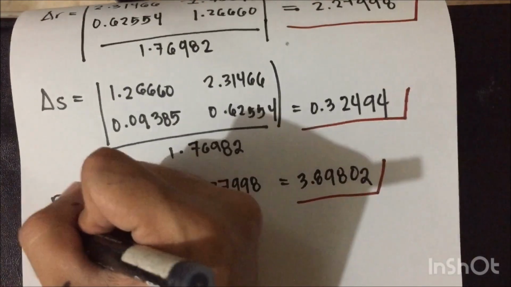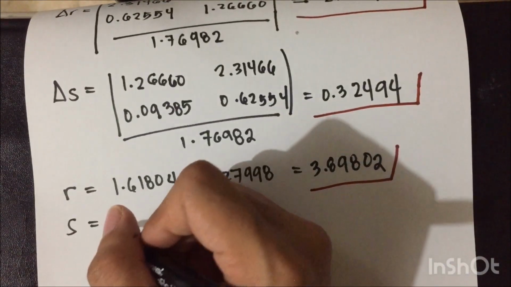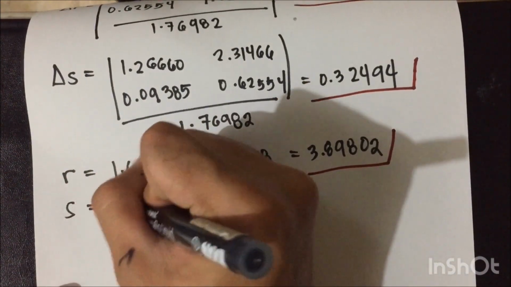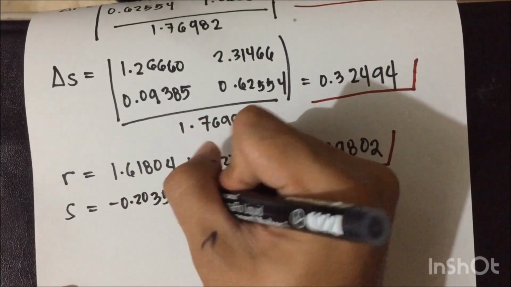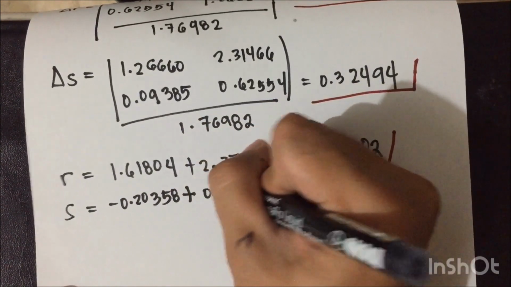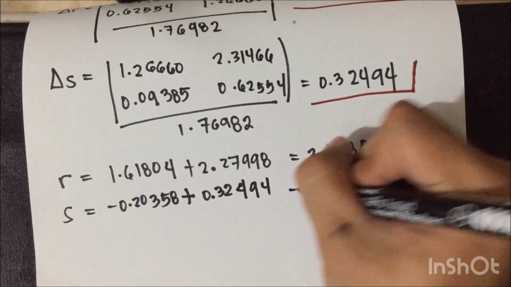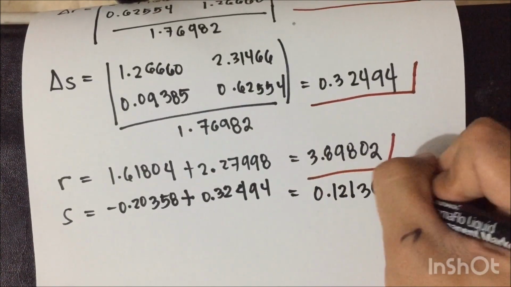At bagong value ng ating S is delta S plus dating value ng S, which is negative 0.20358 plus 0.32494 should be equal to 0.12136.